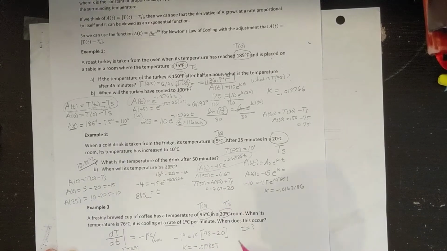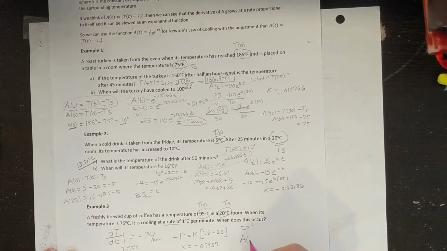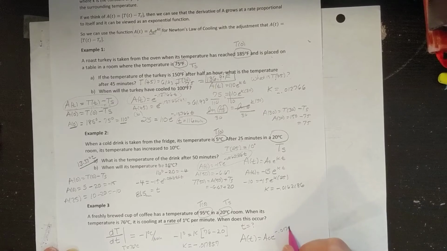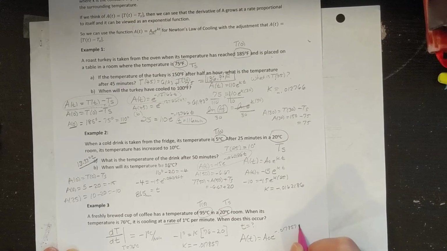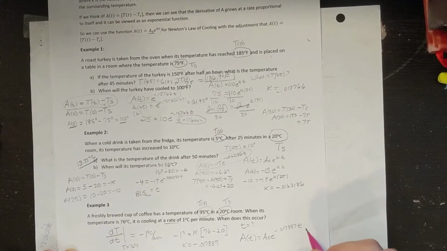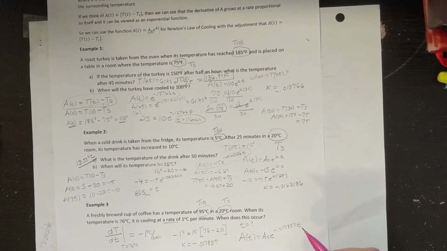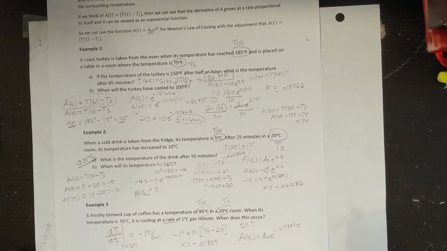All right, so now we have k. We can say our working model is going to be A sub 0 e to the negative 0.017857 t. What they want to know is, what is t when this happens? Well, this happens when T is 76 degrees.